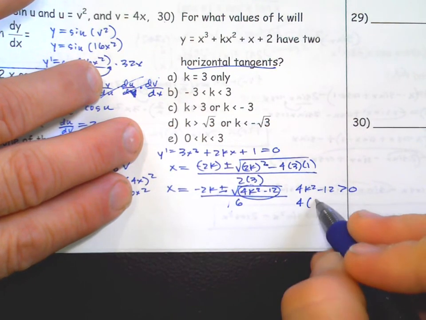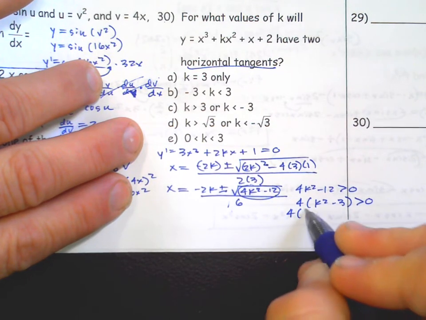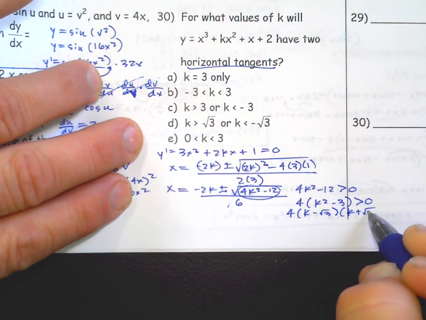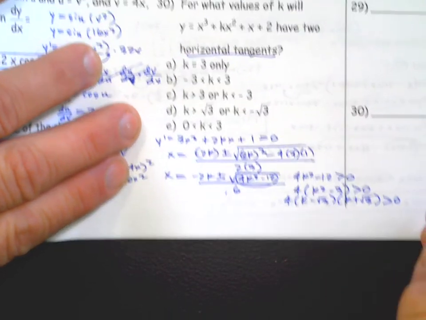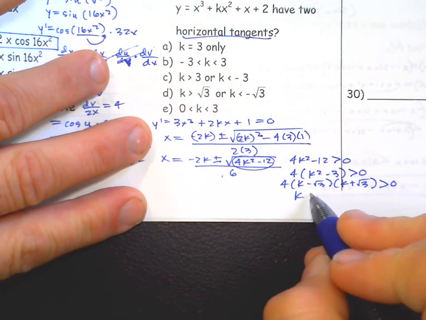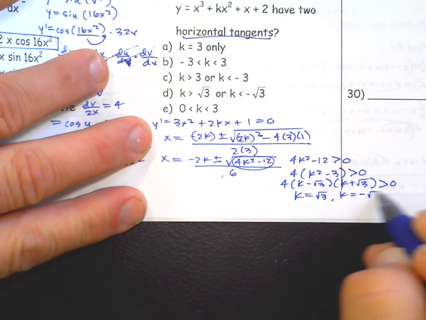So 4 times (k squared minus 3) must be greater than 0. So we could factor this, k minus root 3, k plus root 3, and we're going to do a line check. It's been a while since we've solved a polynomial inequality. So k equals root 3, k equals negative root 3.